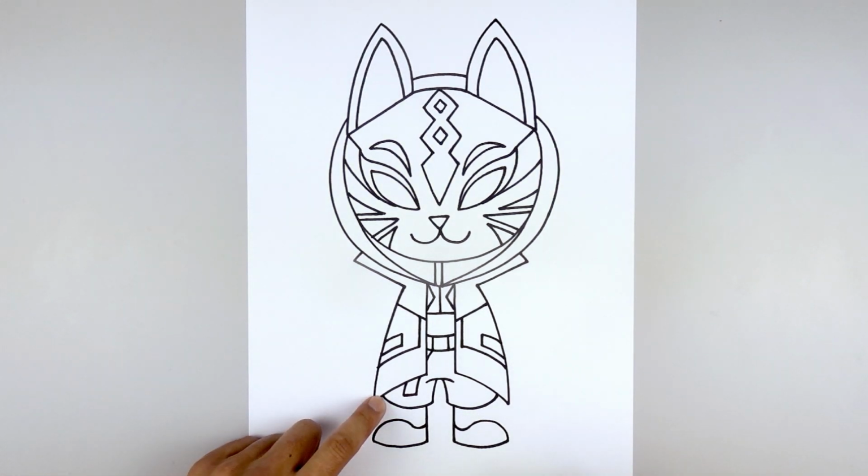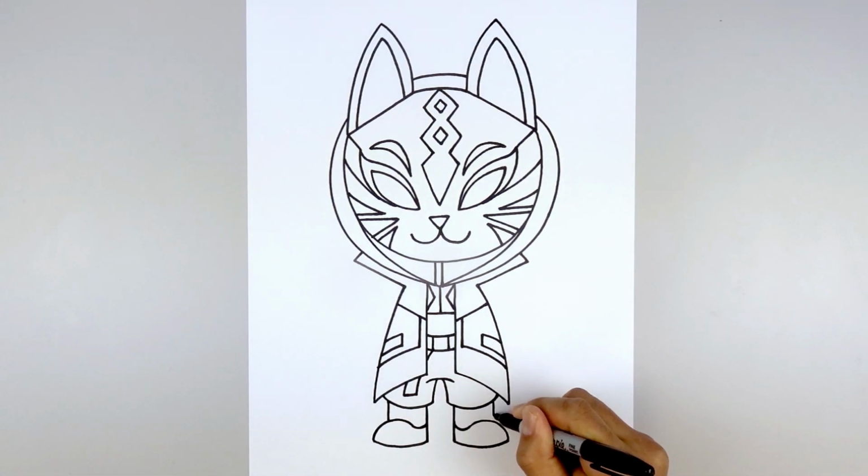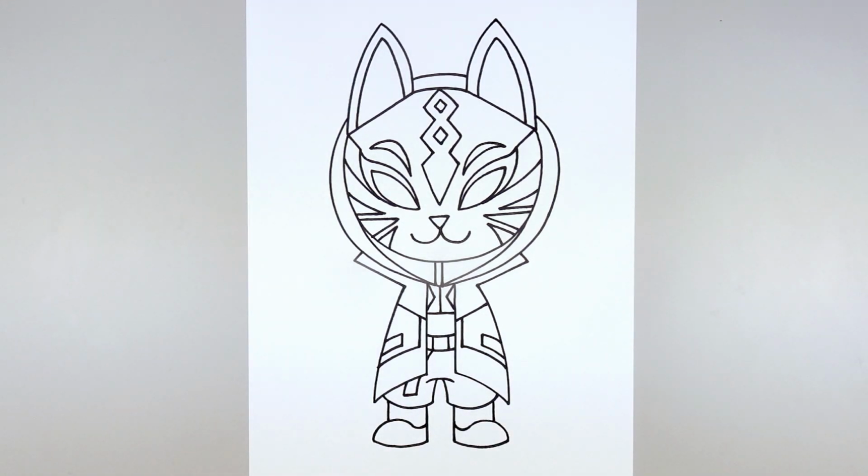Now from the outside of the pant, we're going to step in, draw a straight line coming down towards the top of the foot. Let's thicken up the sole of the shoes. I'm going to take this curve, step up, and just trace that across on both sides.